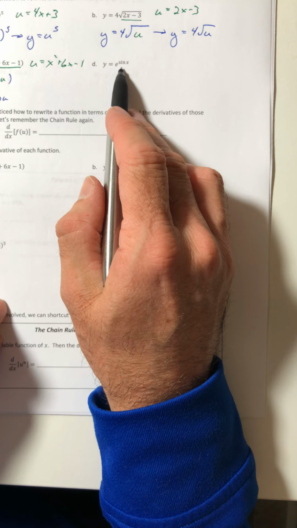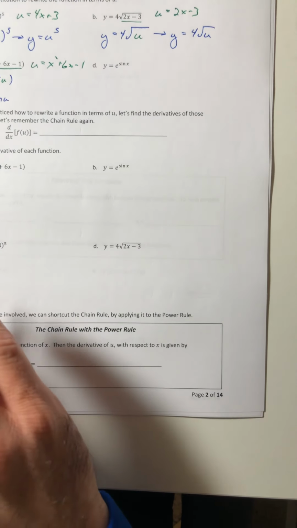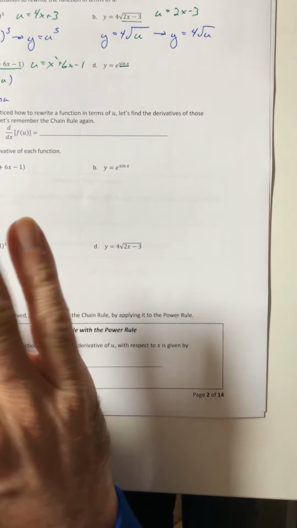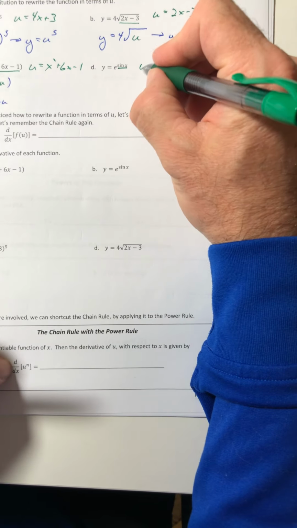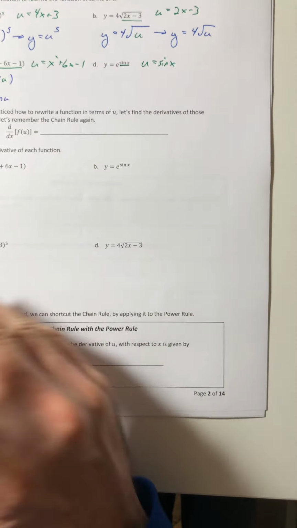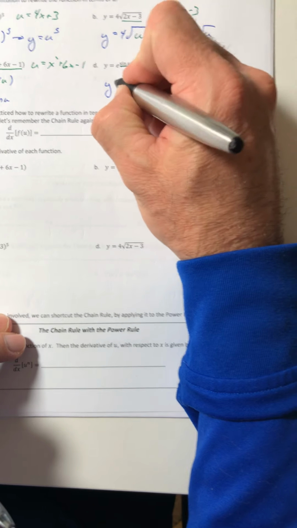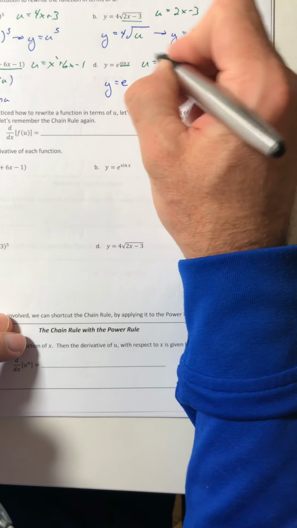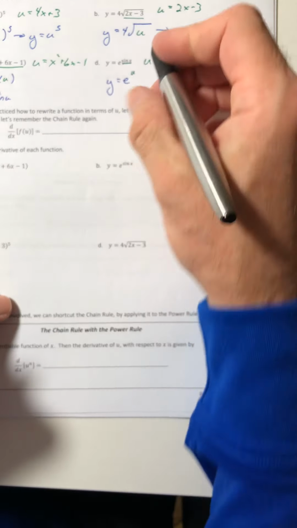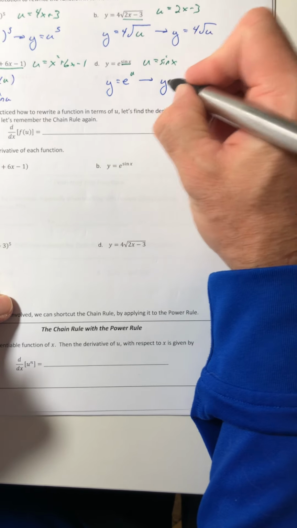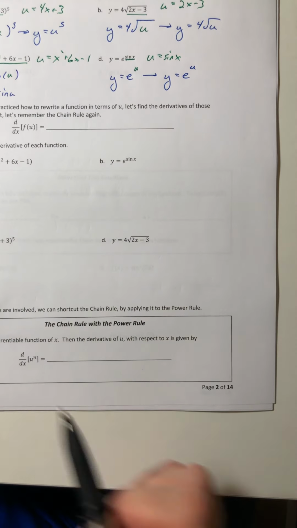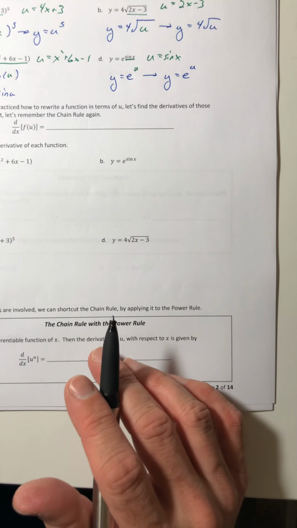All right, part D. For exponential functions, the inside is the exponent. So that's my choice for u. I'm going to switch out sine of x with u. So y equals e to the u. There's not much to do there to simplify it. So e to the u. So that's how you rewrite a function in terms of u.